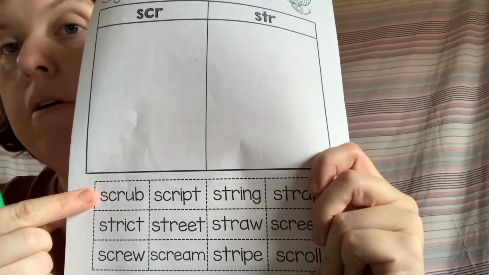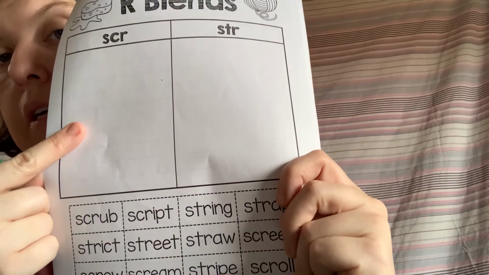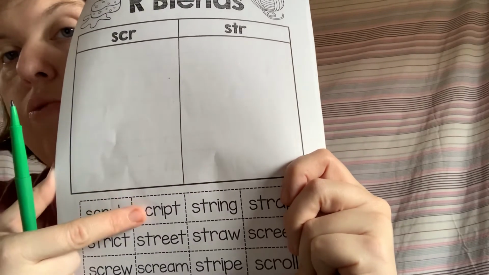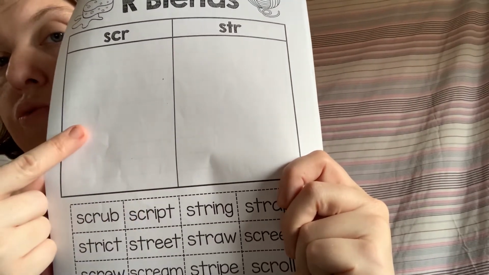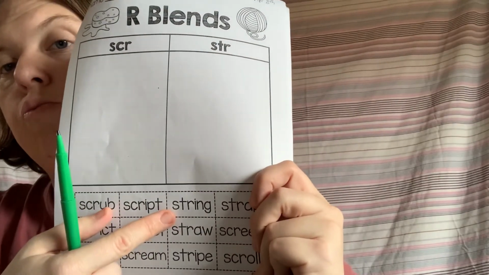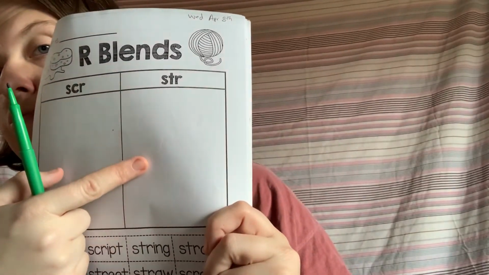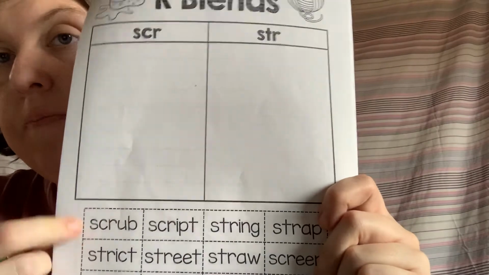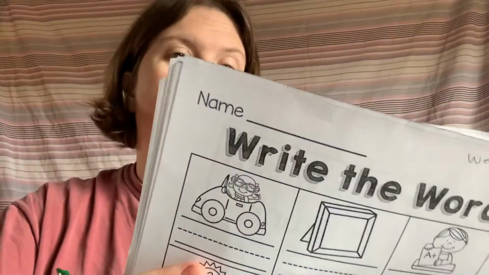So scrub would go here. Script, scr, string, str. Okay, cut them and glue them, and then go ahead and take a picture. That'll be R blends, page 12. So page 12, R blends.